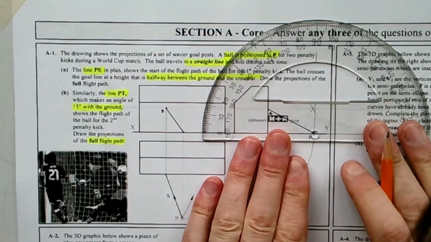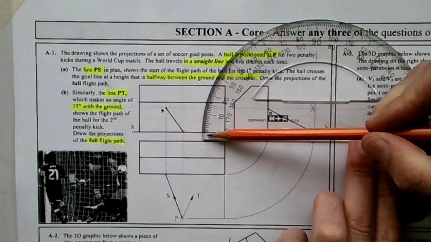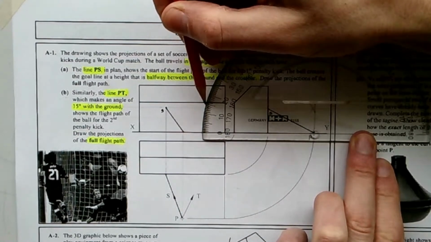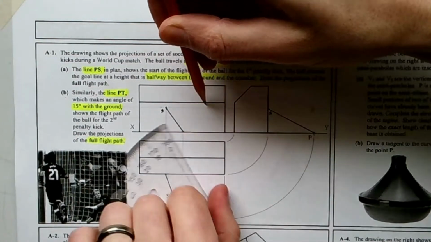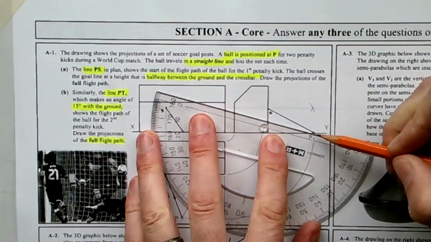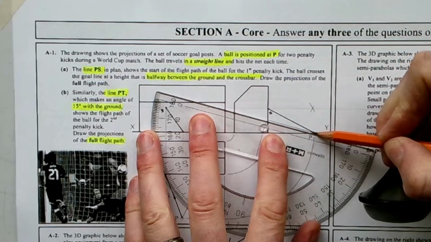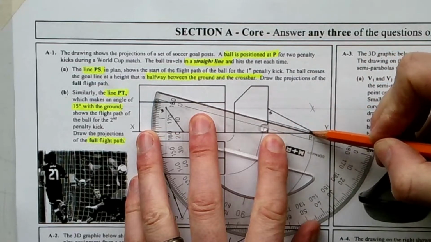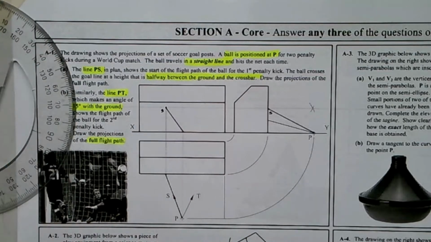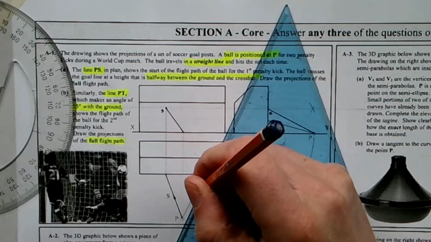So starting on the ground line, and the ground line makes 0 degrees, I'm going to go up to 15 degrees, and I found the angle of 15 degrees with the ground. So that's the angle that the ball is going to take as the penalty is taken, and that's where it crosses the goal line. And again, I'm just highlighting the goal line for now, and we're going to finish off the rest of the question in a second. So I'm going to find that in all the other views.